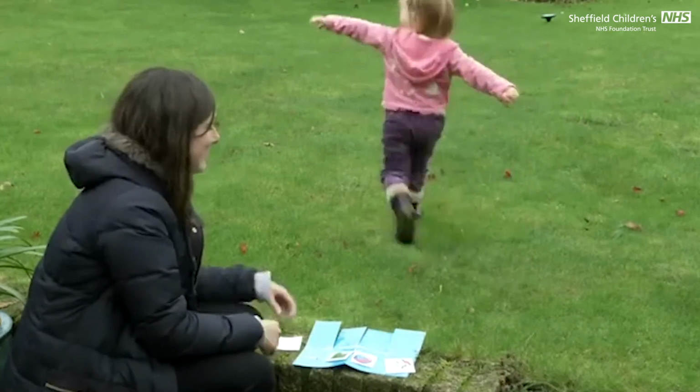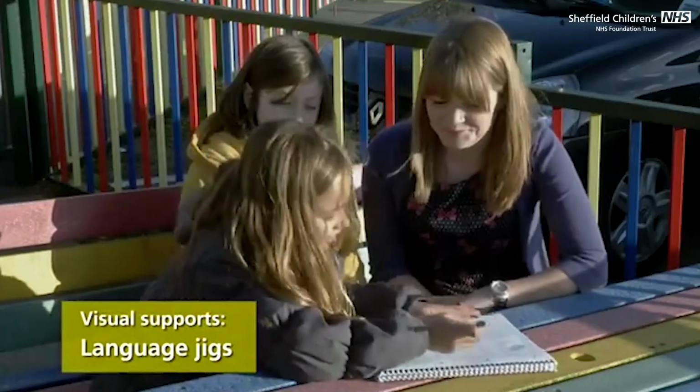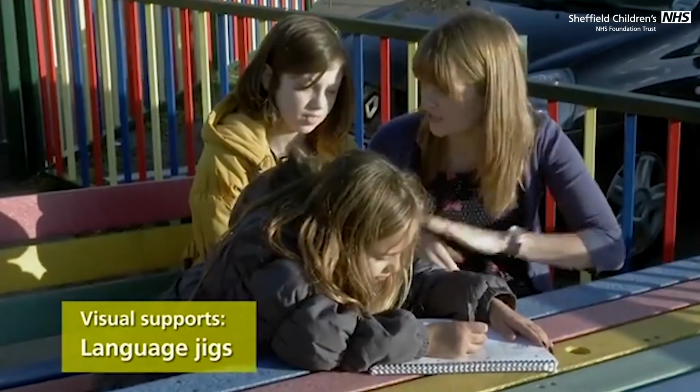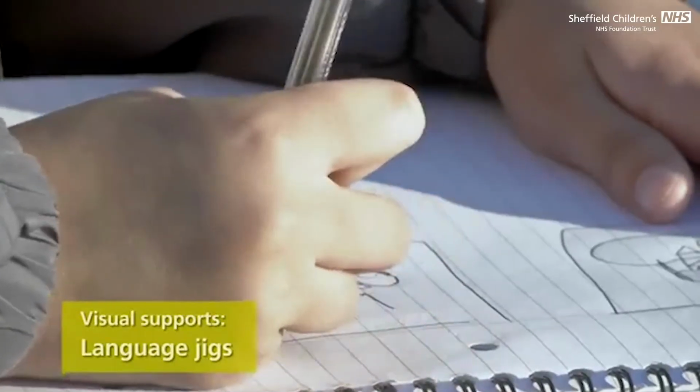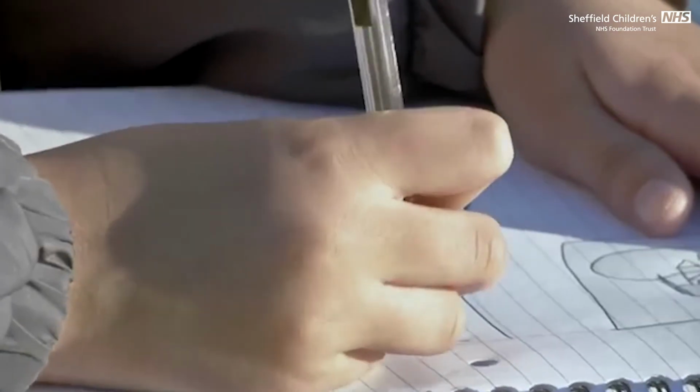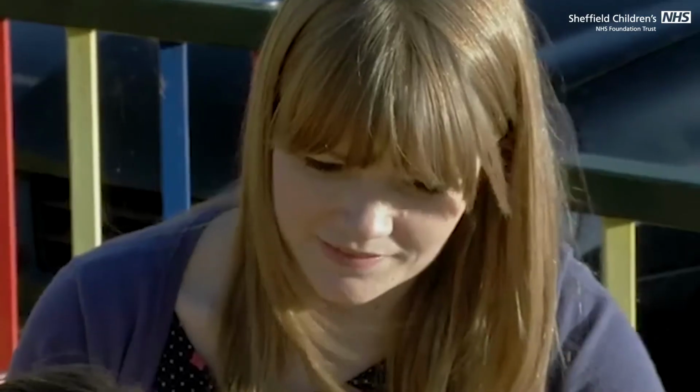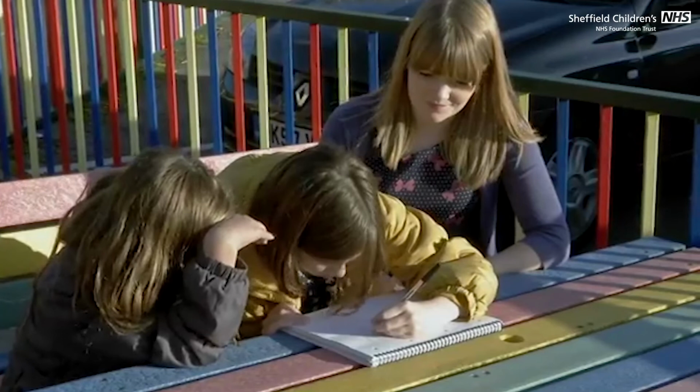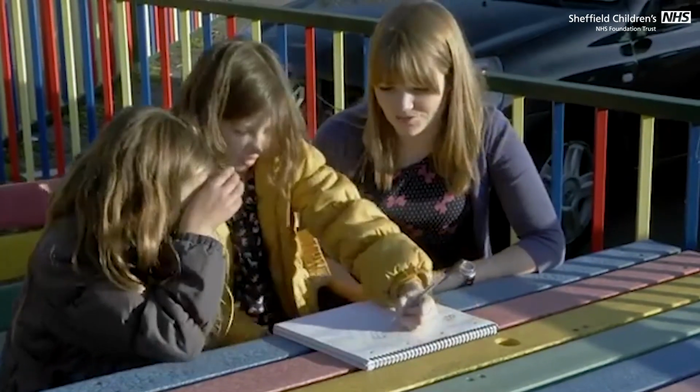Okay? We are not always able to pre-prepare a visual plan for an event that is going to happen. In these situations, you can use a piece of paper and quickly draw out the steps involved in the new event to help your child understand what will happen. If the child we were working with was a little older, we would involve them in drawing or writing out what will happen together. Oh, you're very good at drawing, girls.